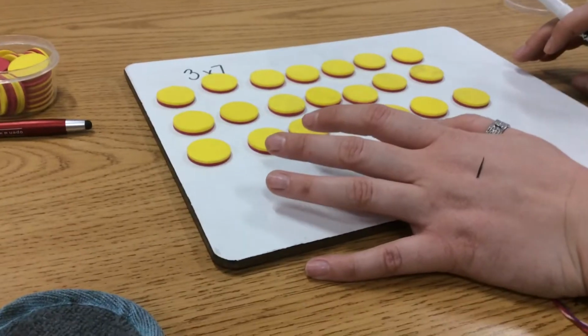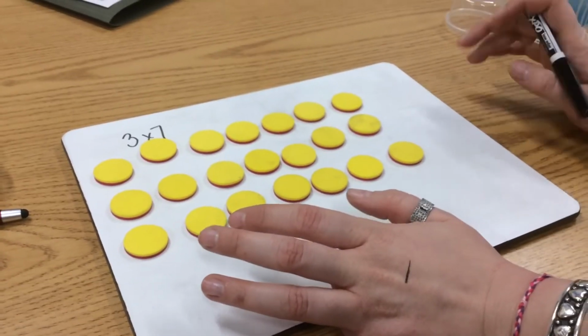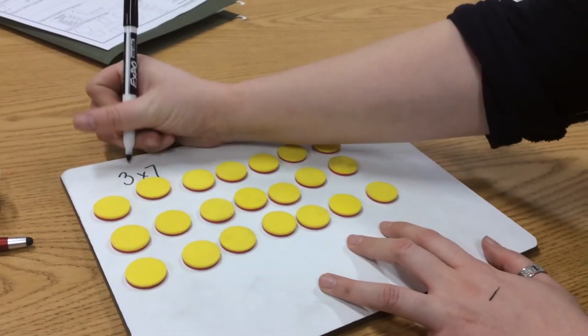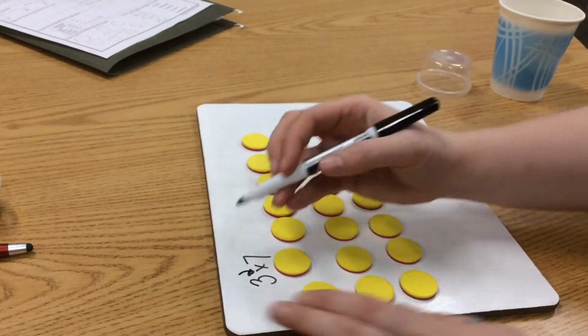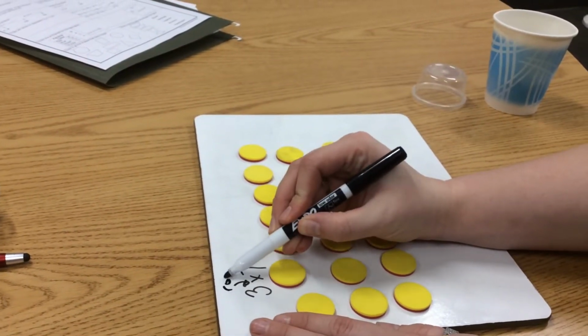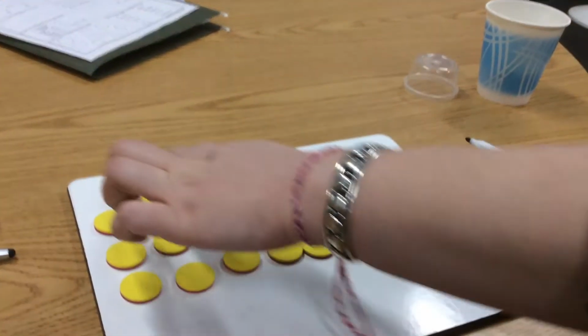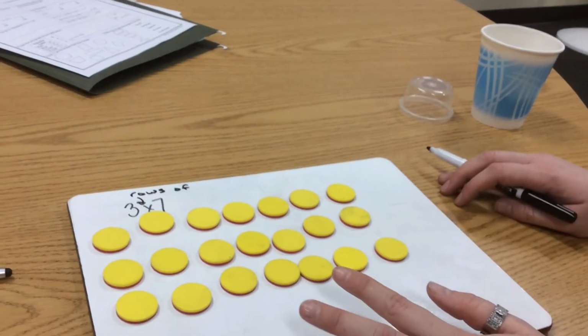So for homework tonight, was it tonight or tomorrow? Tomorrow. For homework tomorrow, I was just kind of studying. And it says 3, and then we always say that this is rows of. And that just makes it easier for us to remember. So this is 3 rows of 7. So 3 rows with 7 in each.